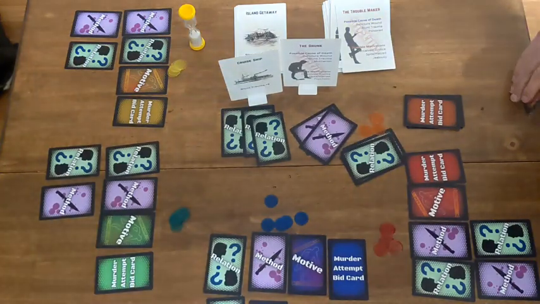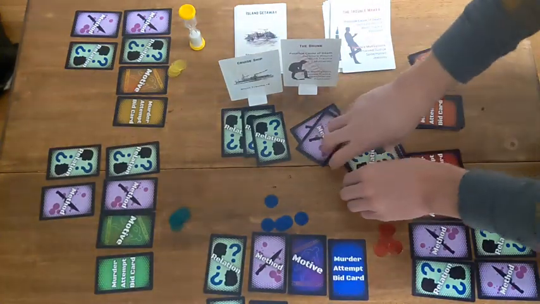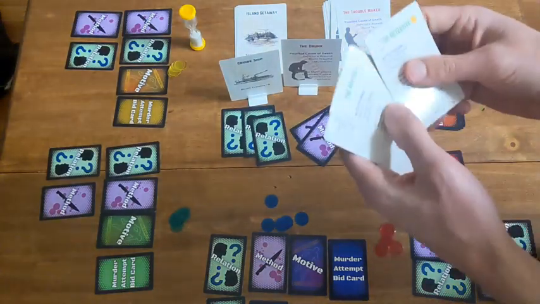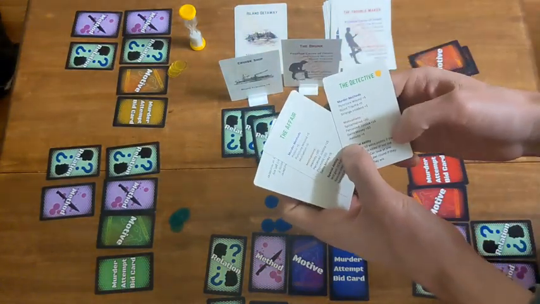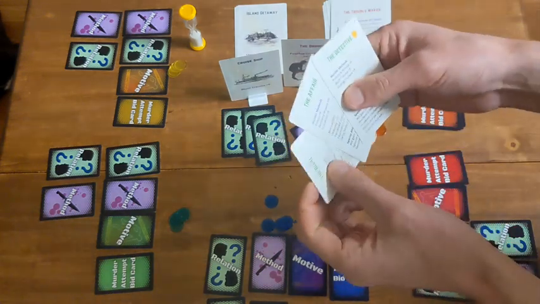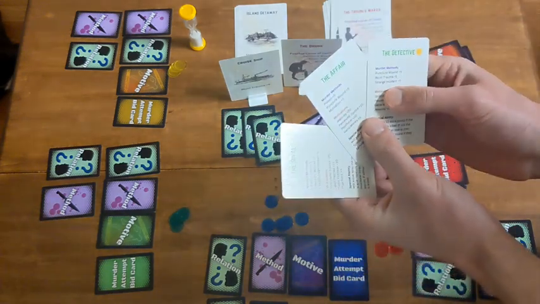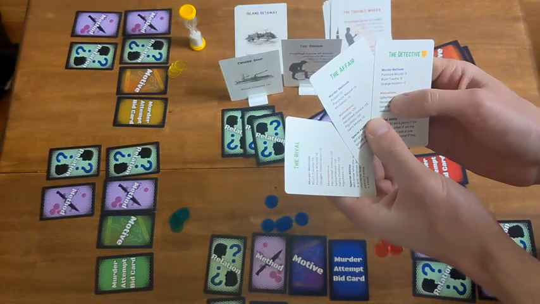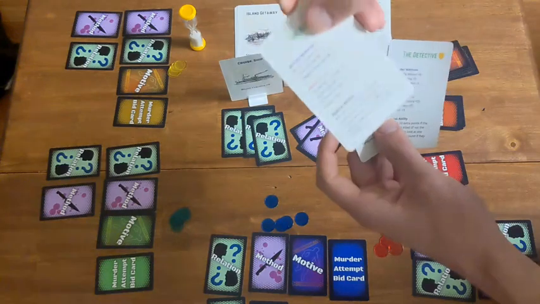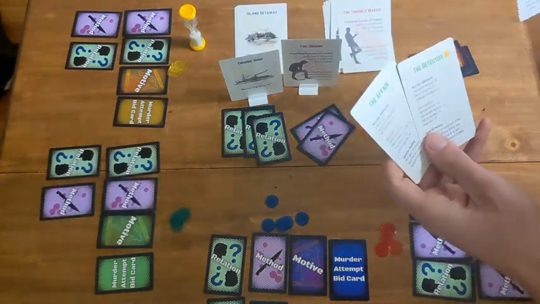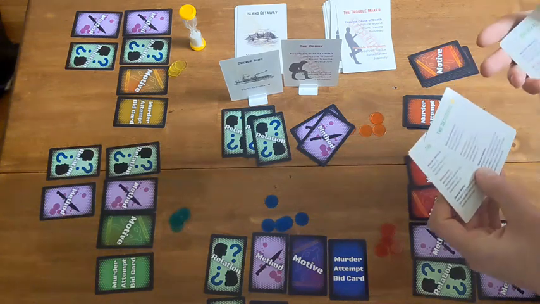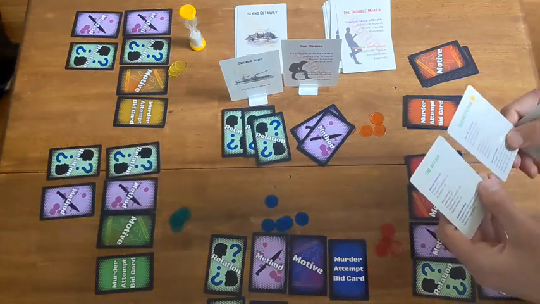Last, orange will show. So orange has another badge one. Let's say that they, well, actually, I want to show what the rival does. So let's say they choose the rival with the detective as a backup.